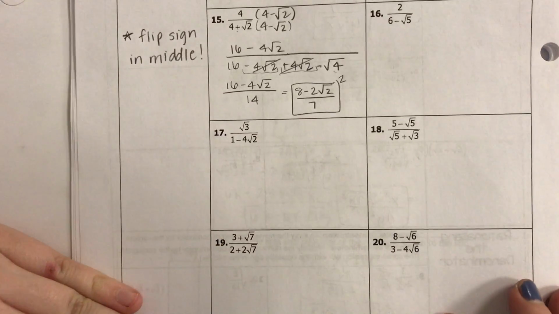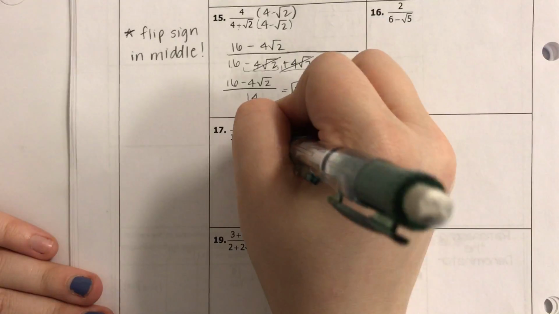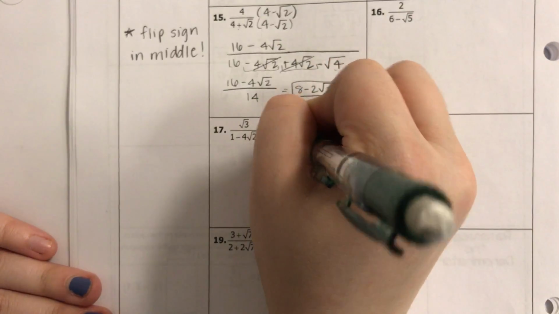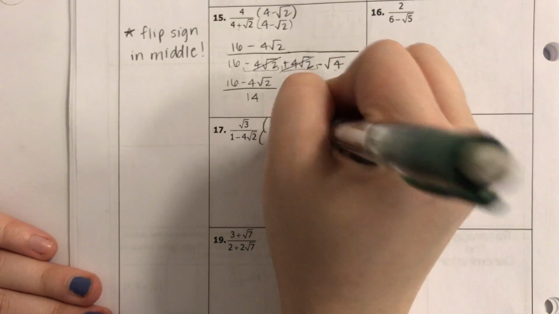Okay, number 17. We're still going to do the same thing. Was a minus, so I'm going to change it to a plus. Multiply that on top and bottom.